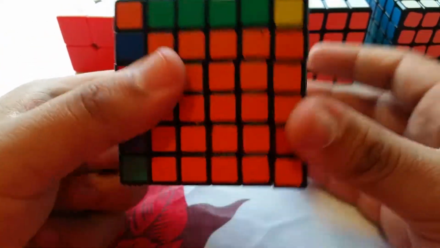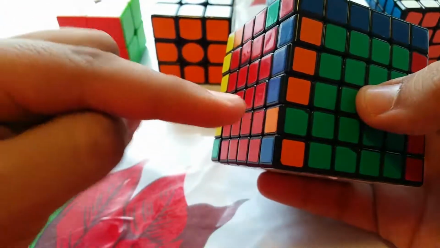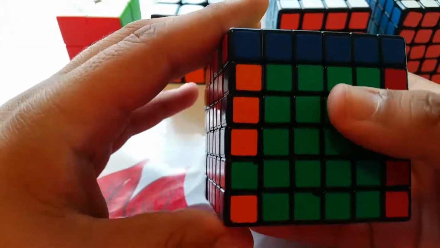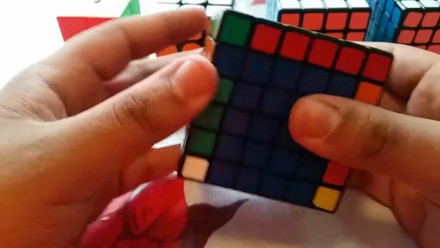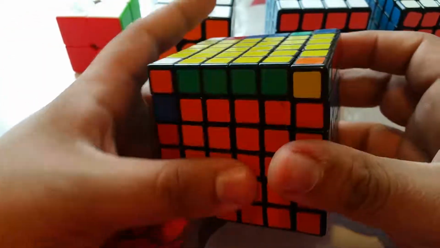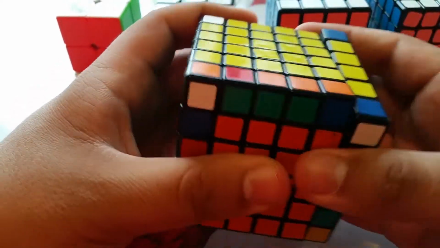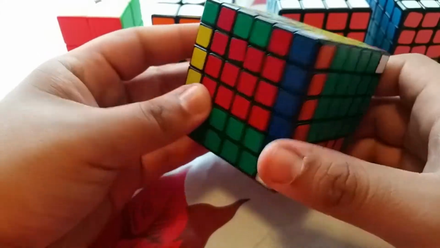And now, since all of these little ones are solved, we can start working on these outer ones. And since this one's almost complete, we'll see where this piece is. Okay, so it looks like this piece is on top, and it looks like it needs to go at the bottom. So we're going to use our swapping algorithm. Move it down there. We've aligned that whole bar together.